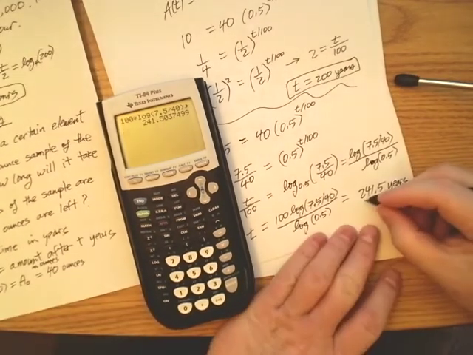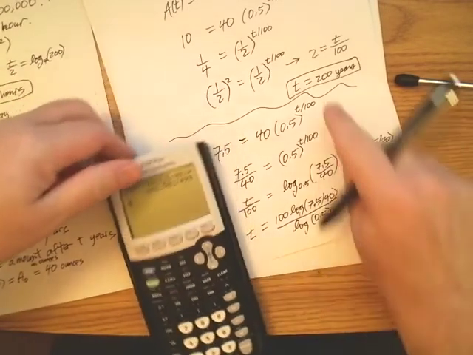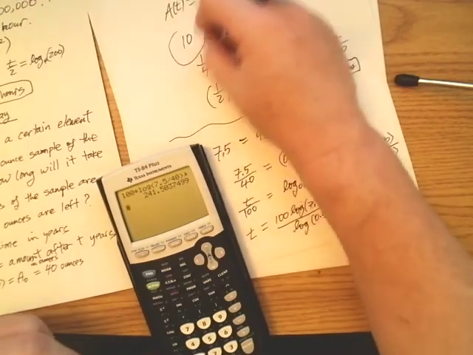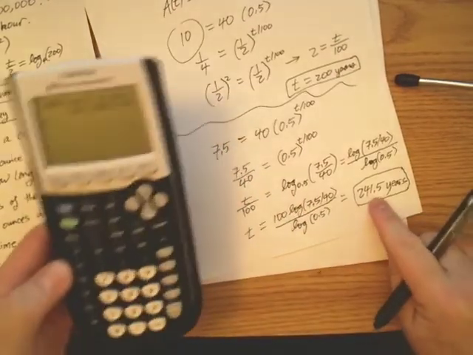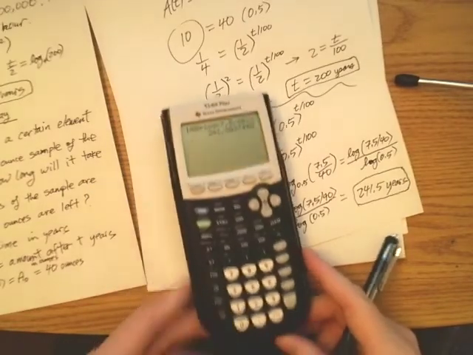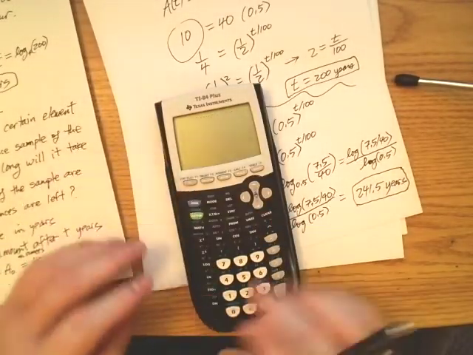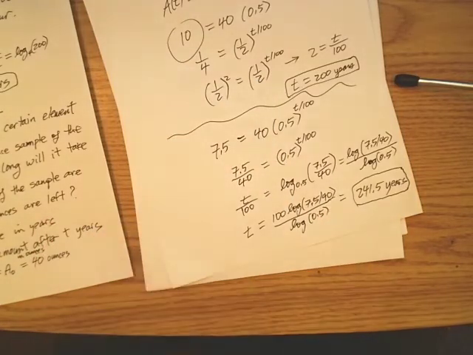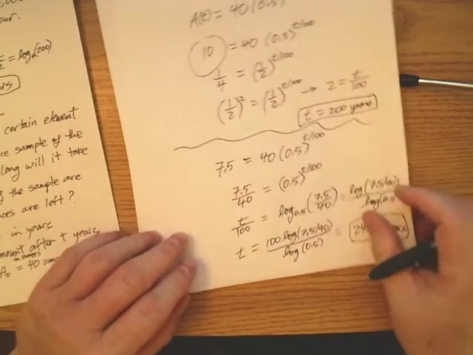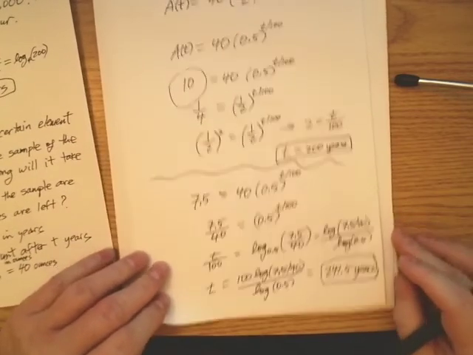241.5 years. Okay. Like we said, it's got to be more than 200 years because to get down to 7.5, in 200 years, we had 10 ounces. So we're going to need a little bit more time here. And I would say, I don't know if I even said this, round to the nearest tenth. That's what I did. He might have said to the nearest hundredth or something, but the rounding part's easy. Okay? I hope you understood that then. Does that look good? Okay.